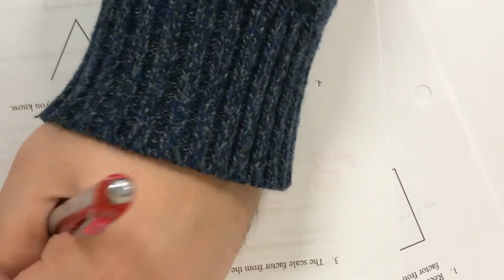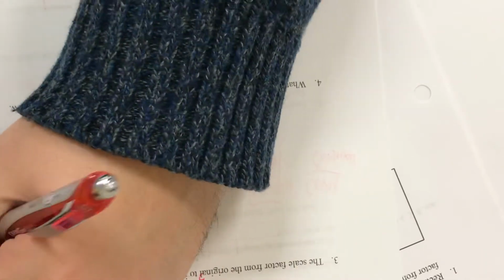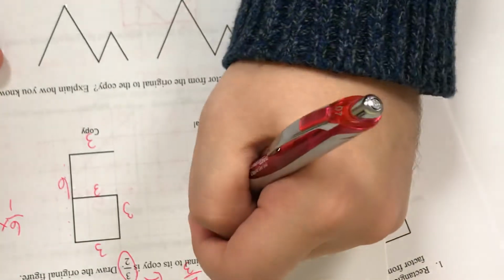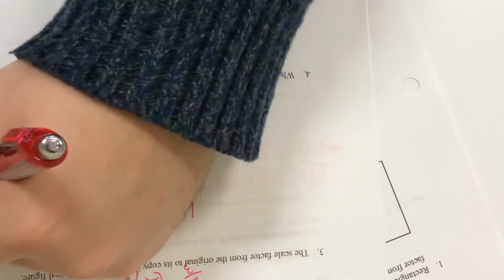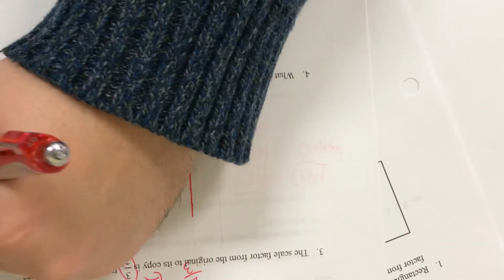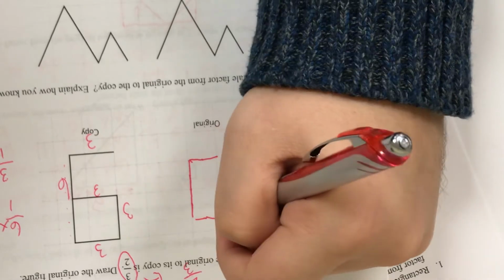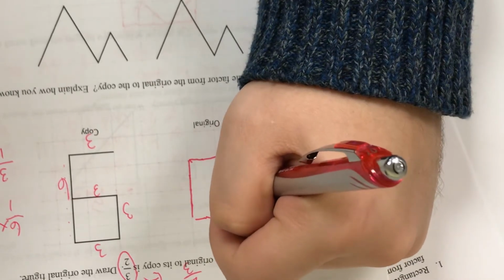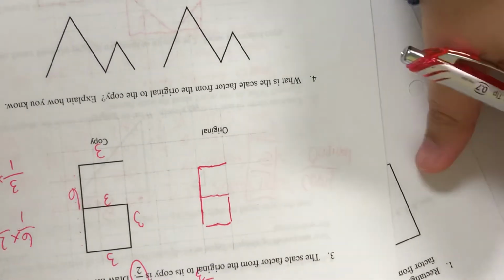So I'm going to take 6 times 2/3. That gives me 12/3, which is 4. So I know the longest side should be 1, 2, 3, 4. And then all my 3's, 3/1 times 2/3 is 6/3, which equals 2. So that's 1, 2. That's 1, 2, 1, 2, 1, 2. So that's its original. It's the best I can do.